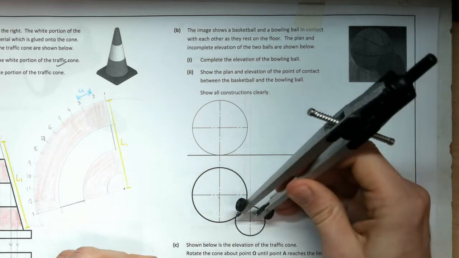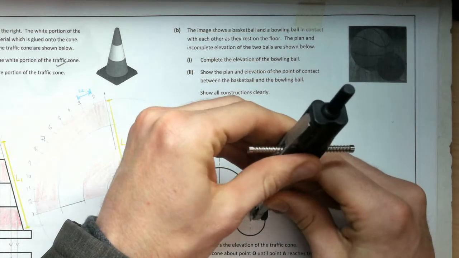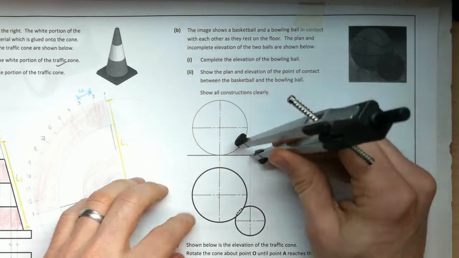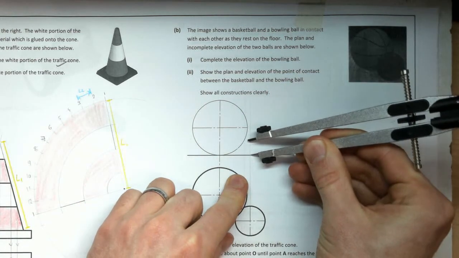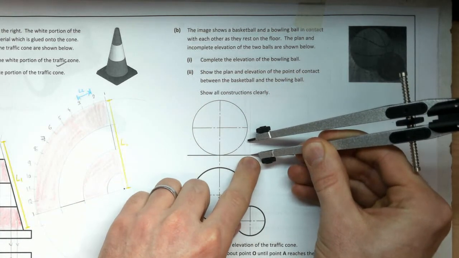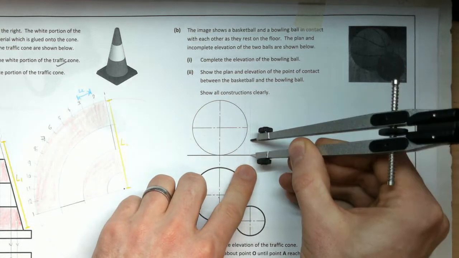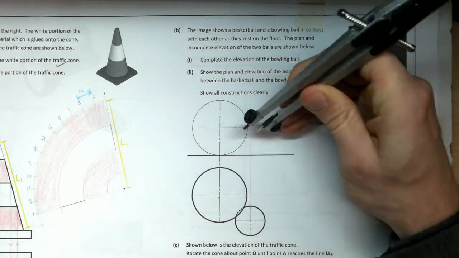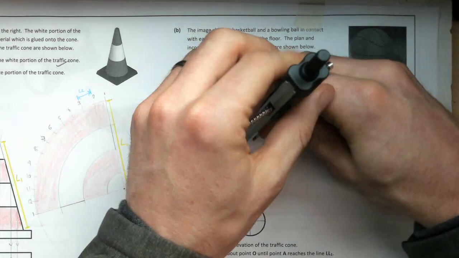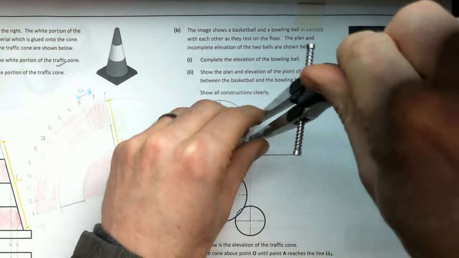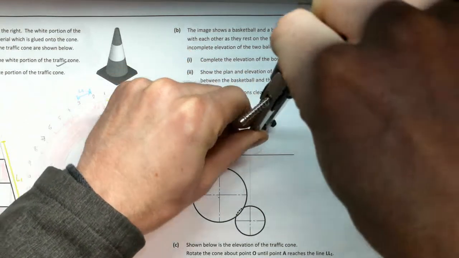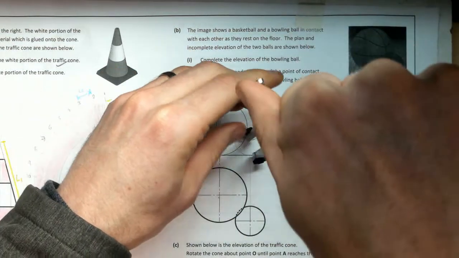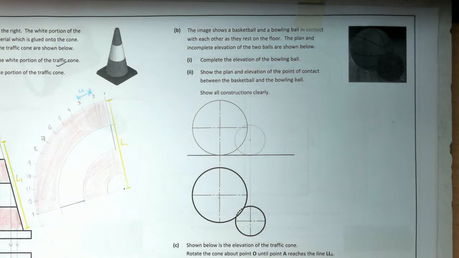So I'll get the radius of my bowling ball, and I'll step it off from, because it's resting on the ground, it says that, so it's resting on the floor. So that radius, I've now marked it off. That's the center of my bowling ball, and I can swing my circle there to represent that bowling ball.